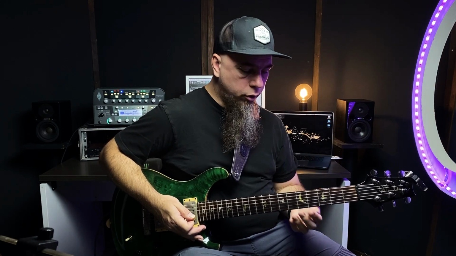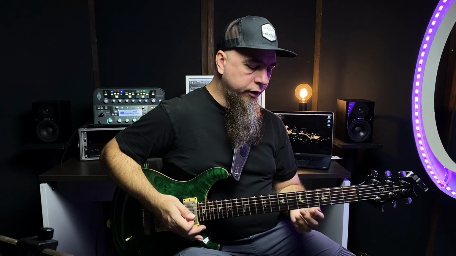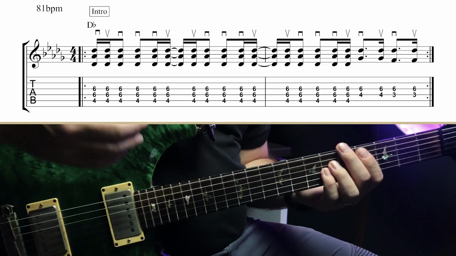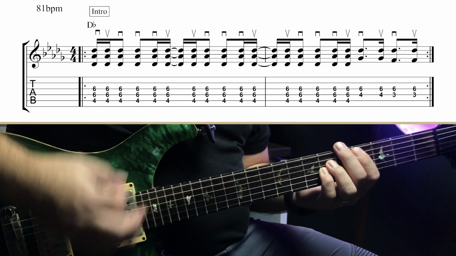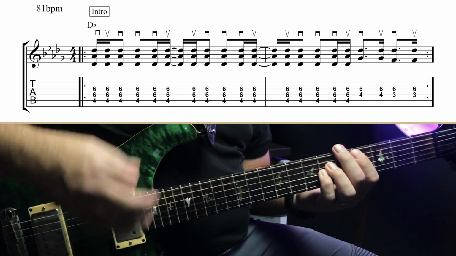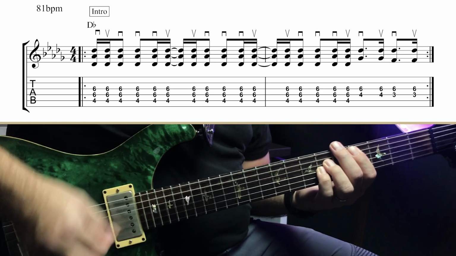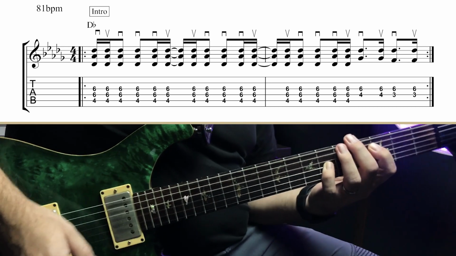Which is where we're placing accents on the weaker beats. All right, so I kind of like that instead of being on the one there, to play across the bar line. All right, that's a fun little trick. So down, up, down, down, down, up, down, down, down, up, down, down, down, up, down.